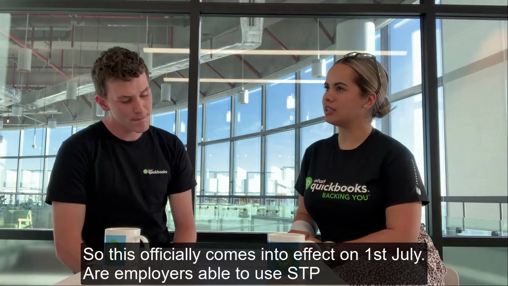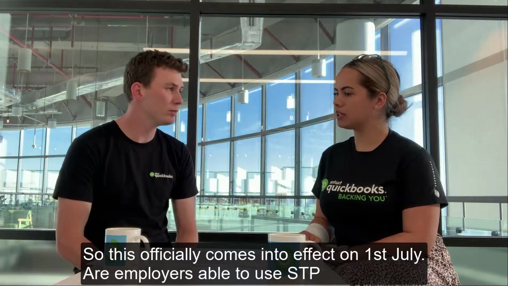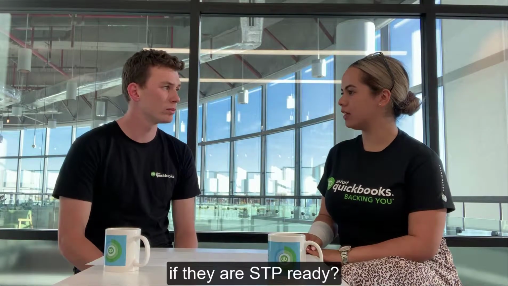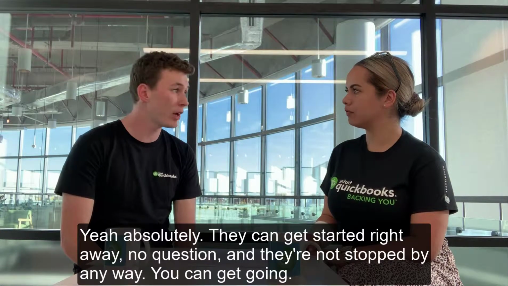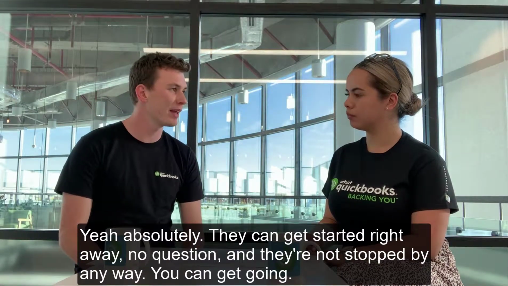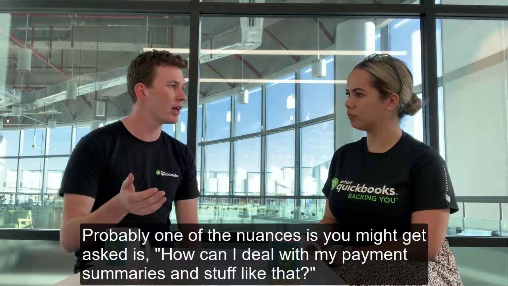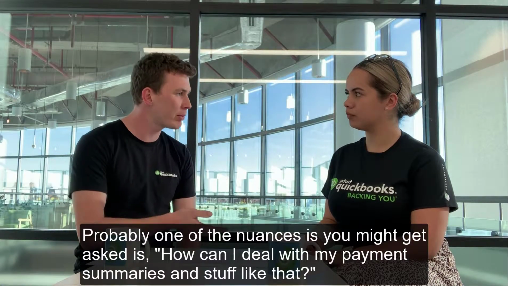Payroll officers or bookkeepers who aren't tax agents or BAS agents are not able to lodge STP through to the ATO. Okay, so this officially comes into effect on the 1st of July. Are employers able to use STP if they are STP ready? Yeah, absolutely. So they can get started right away. There's no question that they can, they're not stopped in any way. You can get going. One of the nuances is you might get asked, how can I deal with my payment summaries and stuff like that?